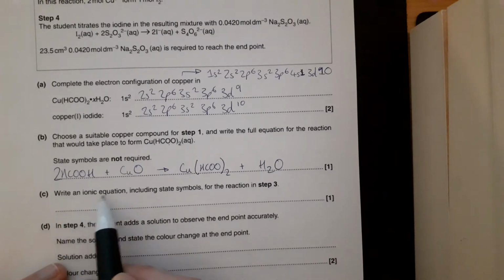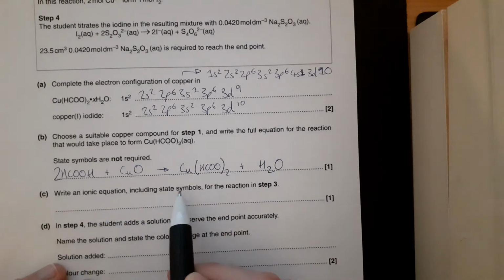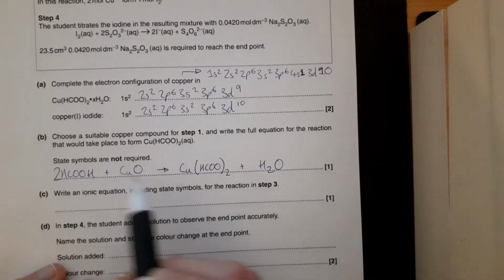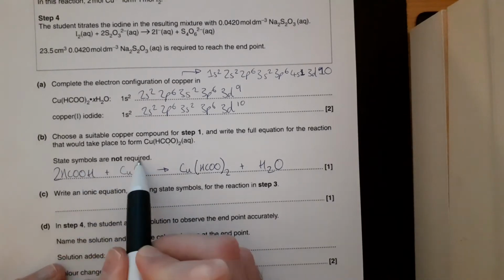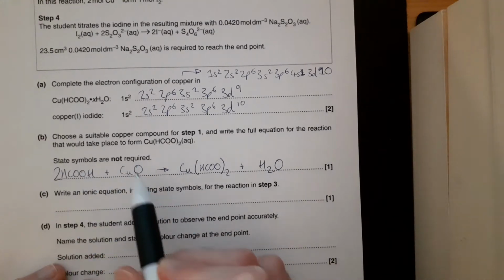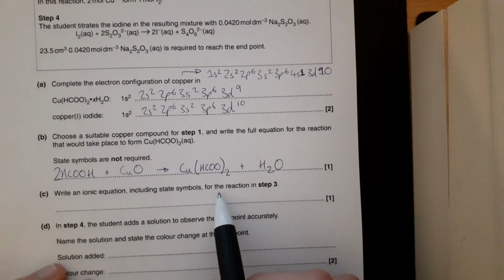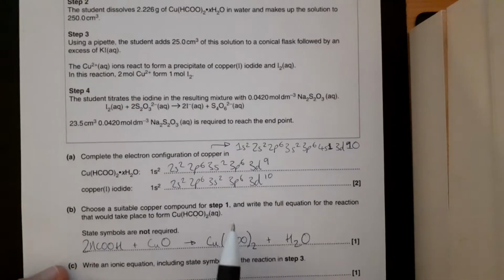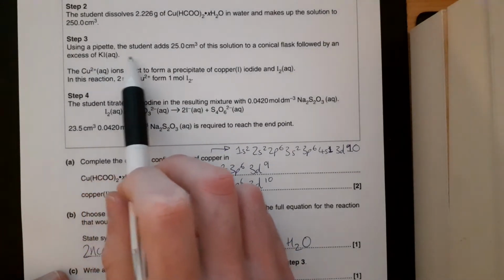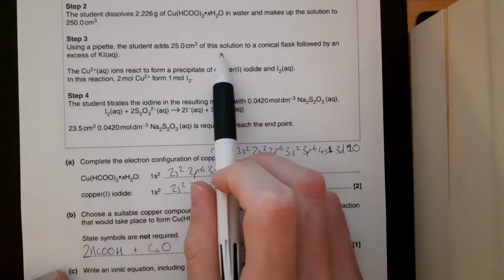Right, part C. Write an ionic equation including state symbols this time. So, I mean, sneaky. We don't need state symbols. Oh, now we do. Horrible. For the reaction in step 3. Right, step 3, what's going on? Using a pipette, they added 25 centimeters cubed of this solution.